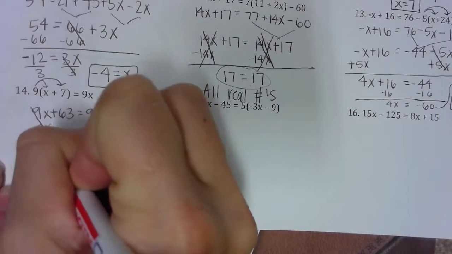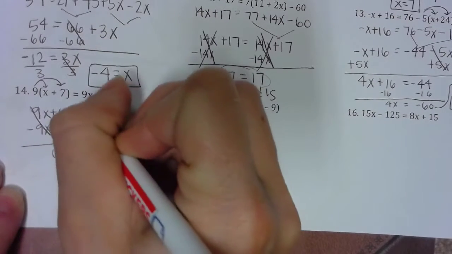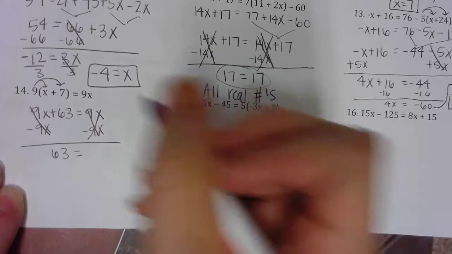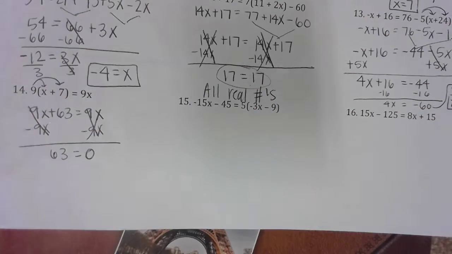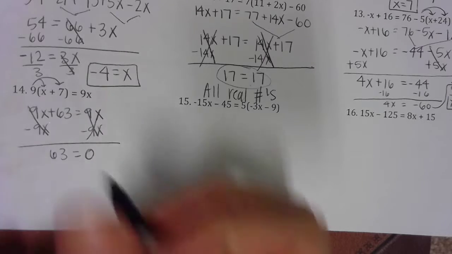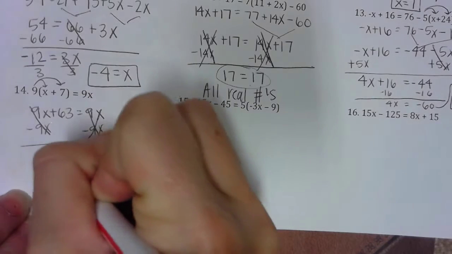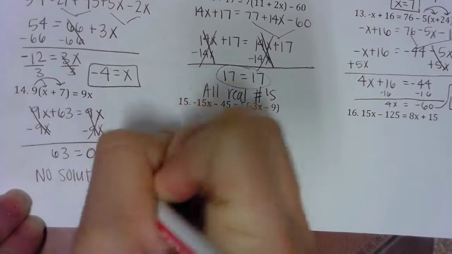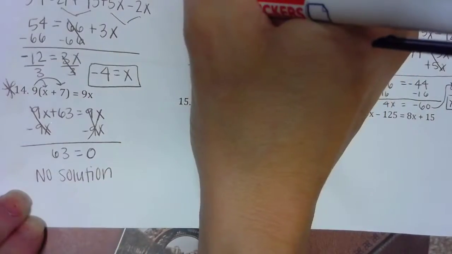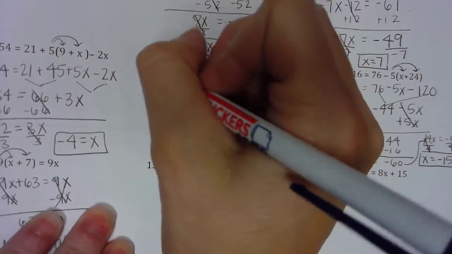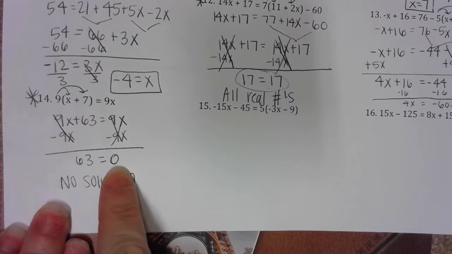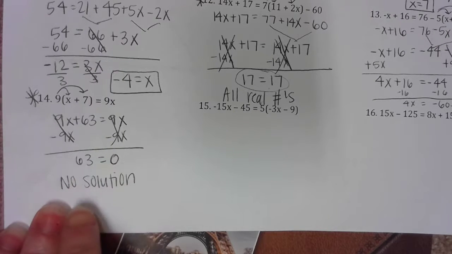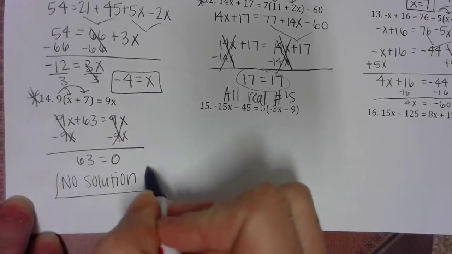So you get 63 equals, now this is another special case that I wanted to show you. So 9x minus 9x will give you 0. When does 63 equal 0? Never, right? So the answer is no solution. So number 14 and number 12 up here were your two special cases. Okay? If a number equals the same number, it's all real numbers. If a number equals a number that it's not equal to, then the answer will be no solution.